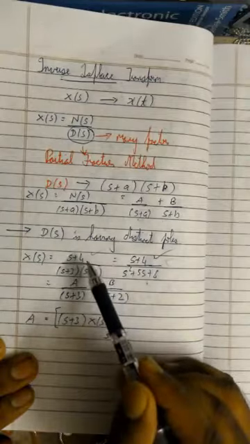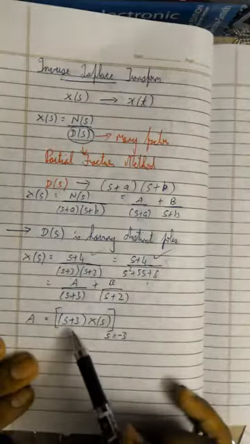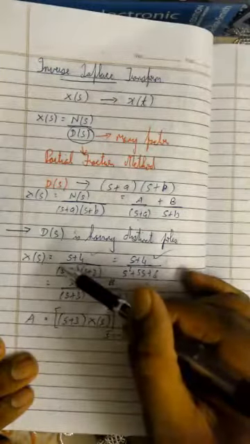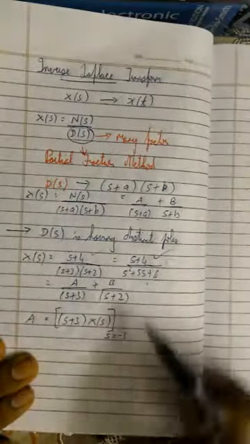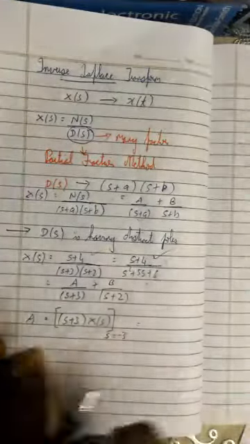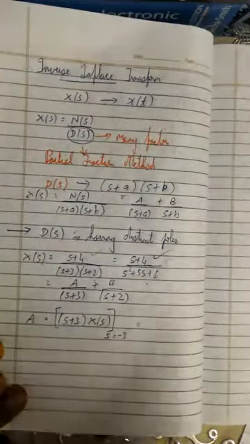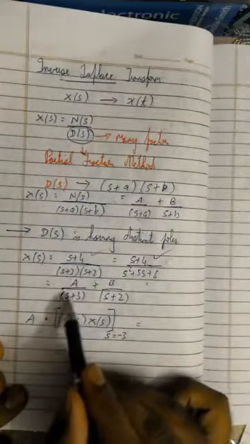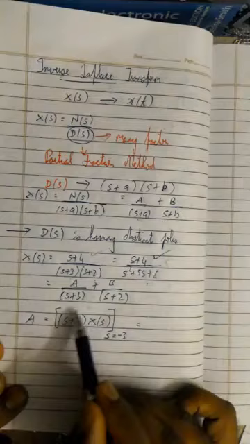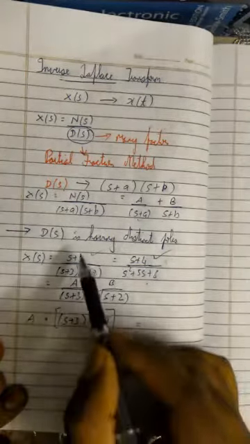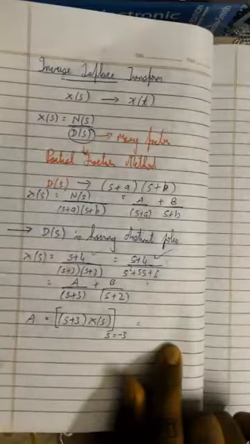Now you can imagine what happens. If I multiply s plus 3 with this, the s plus 3 and the denominator s plus 3 will be cancelled, so only these two terms remain. So the easy way of finding A is that you look at the denominator s plus 3 and simply remove it from your question.